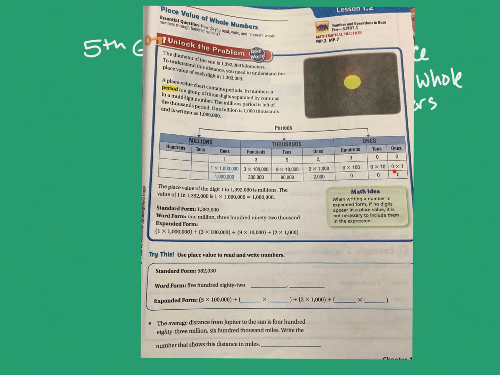And this means in the ones place we have 0 ones. And we have in the tens place 0 tens, and in the hundreds place 0 hundreds. In the thousands period, the ones place of the thousands period, there was the 2, right? 2,000. 2 times 1,000 is 2,000.